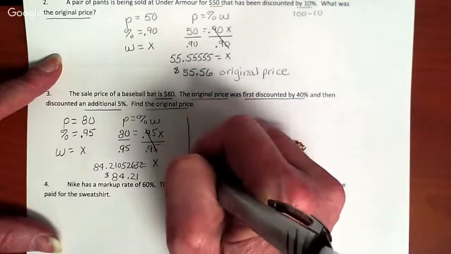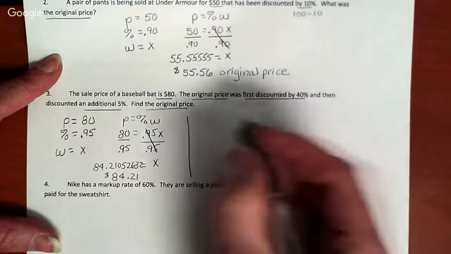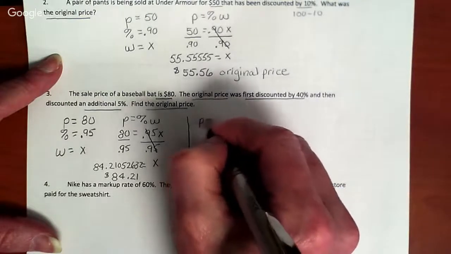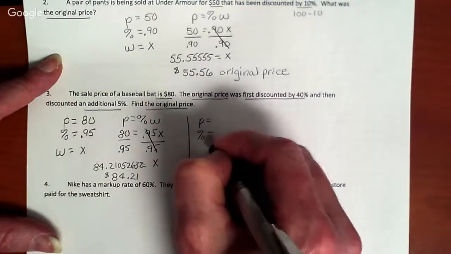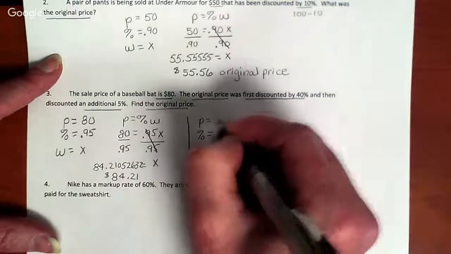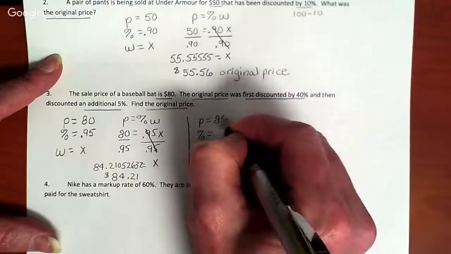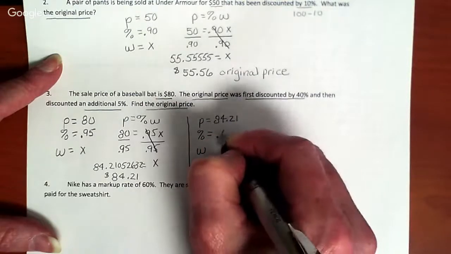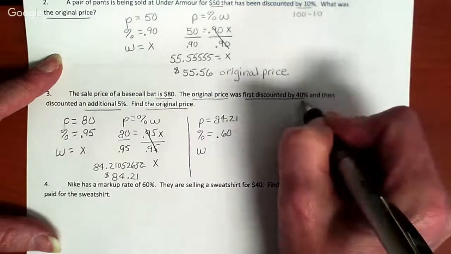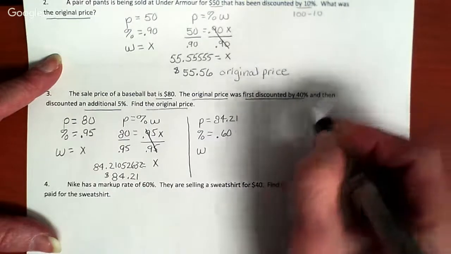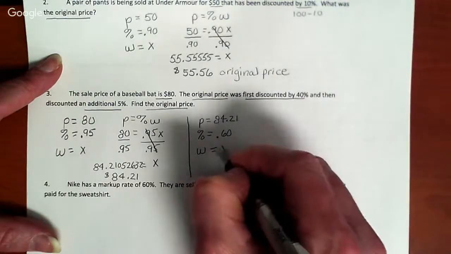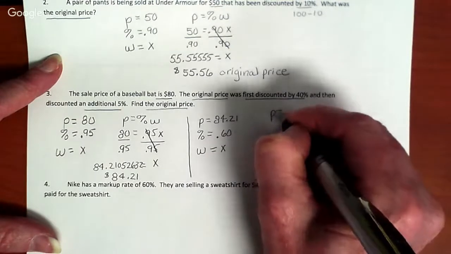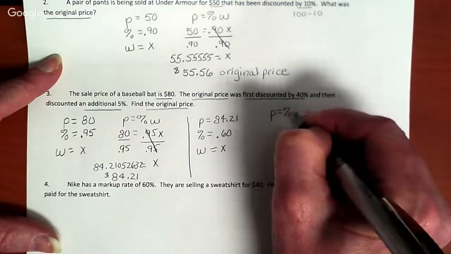So now we've got to do the 40%. So P, percent, W. So 84.21, 0.60, because again, the 100 minus the 40, equals X. So we have P equals percent W.